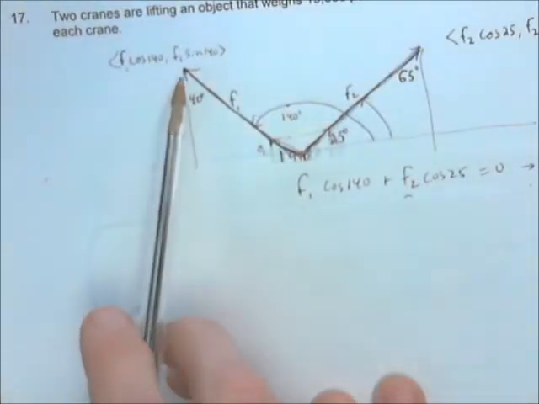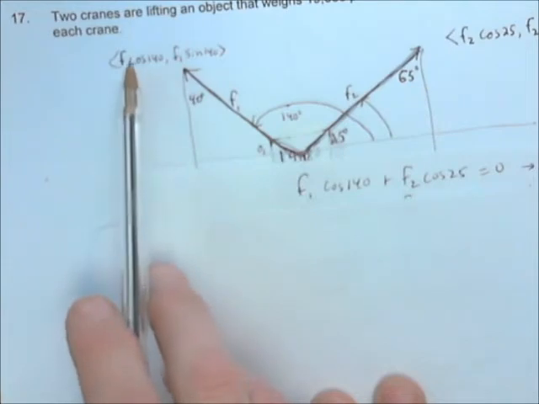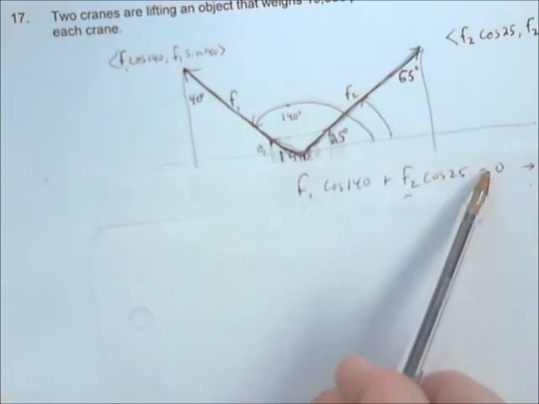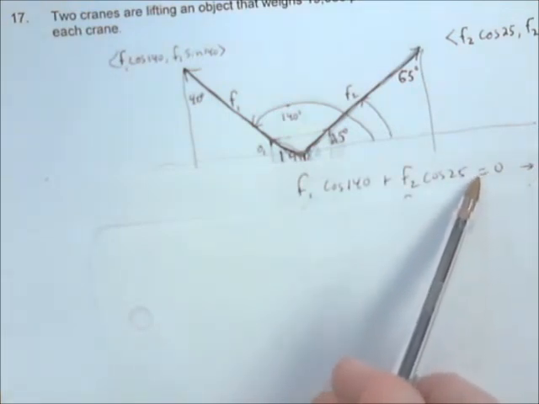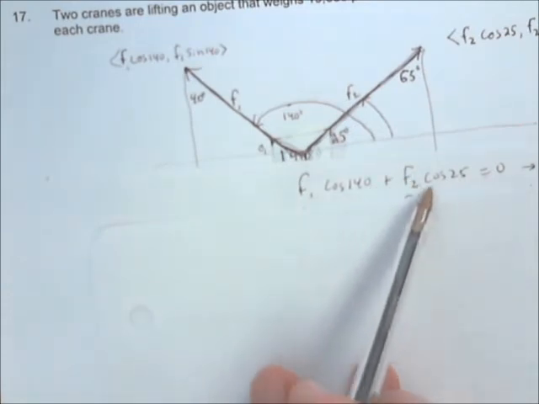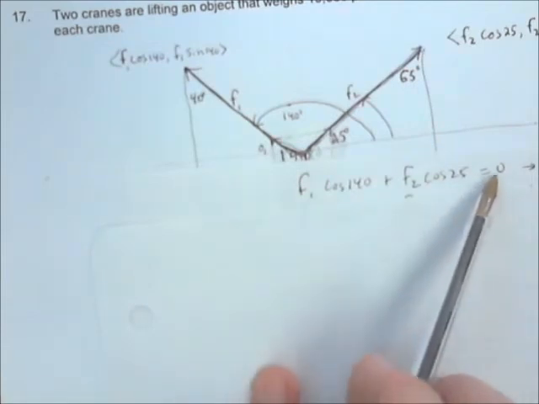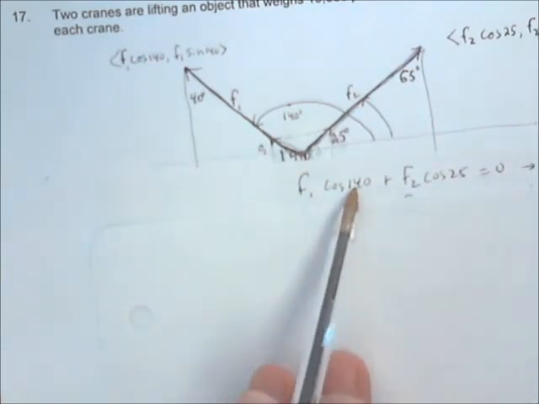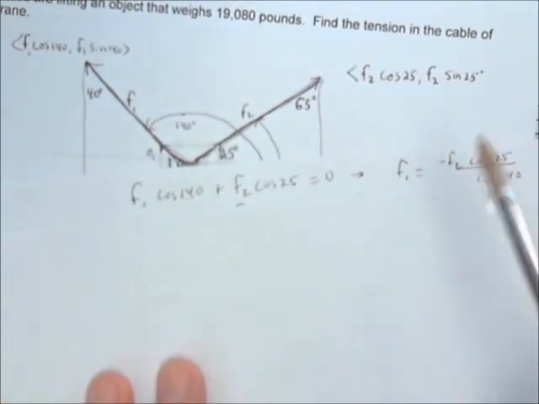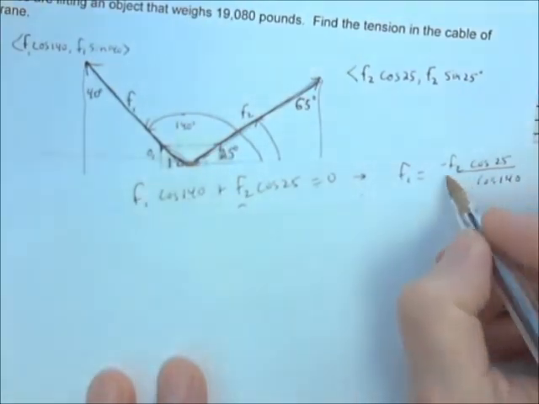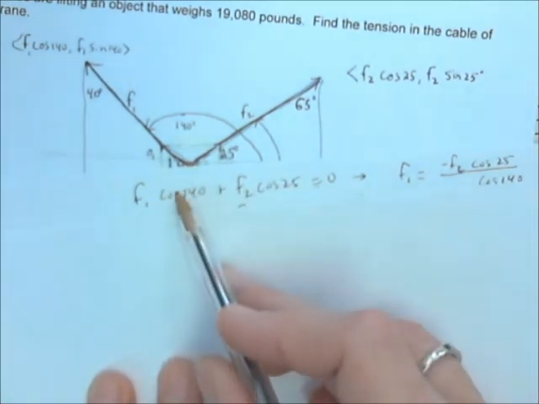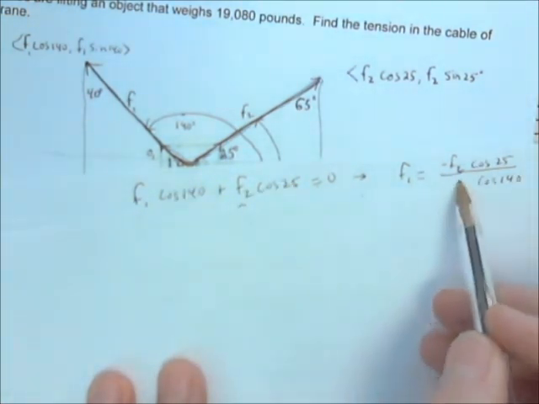So I'm going to set up my x components, which are F1 cosine of 140 plus F2 cosine of 25, and set that equal to 0, just like we've done on the other ones. And then if I wanted to solve this for the first force, I subtract F2 cosine of 25 from this side and divide both sides by the cosine of 140. So if you solve this for F1 in terms of F2, you should get this: F1 is equal to negative F2 times the cosine of 25, which is the negative of this, divided by that. So that's an important part of this.